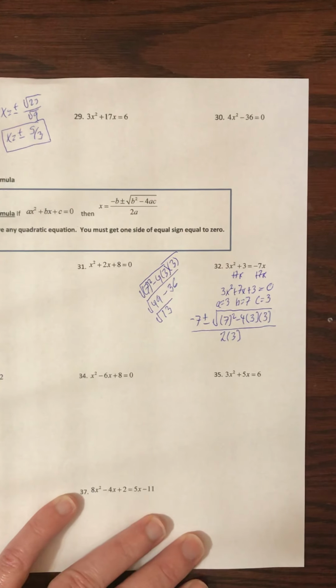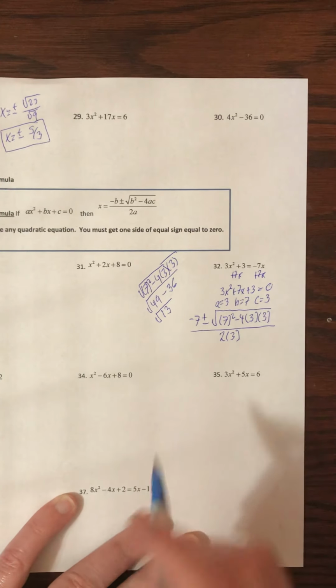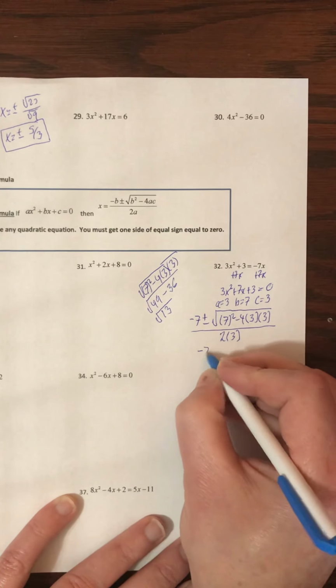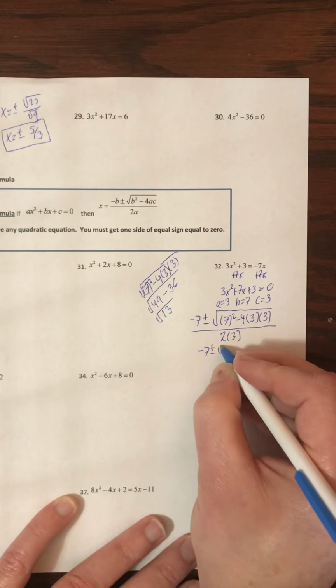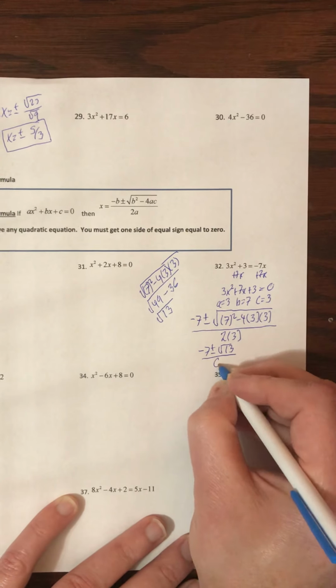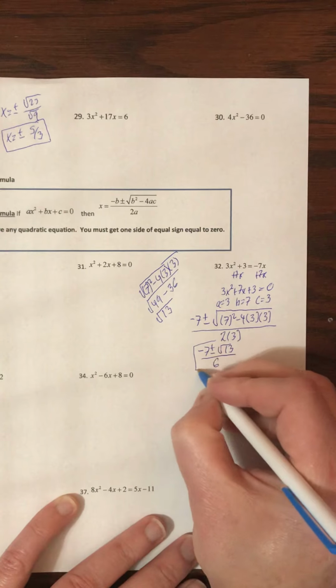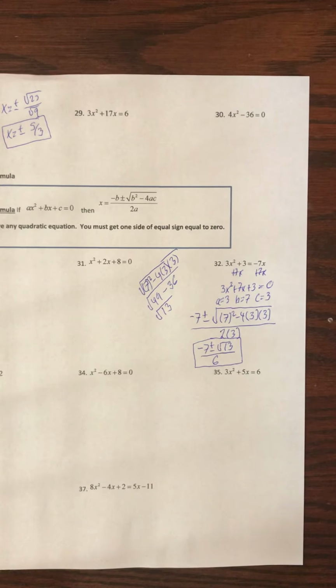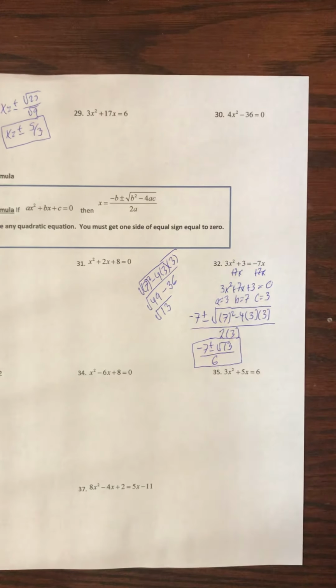Now, ladies and gentlemen, the square root of 13, we don't know that. So there's no more simplifying that. So all we can do is negative 7 plus or minus the square root of 13, over 2 times 3 is 6. And there's no other simplification that we can do. That's it. That's the list. No mas. Okay?